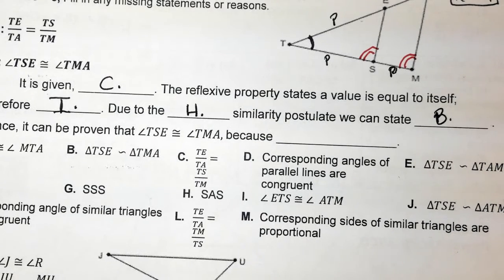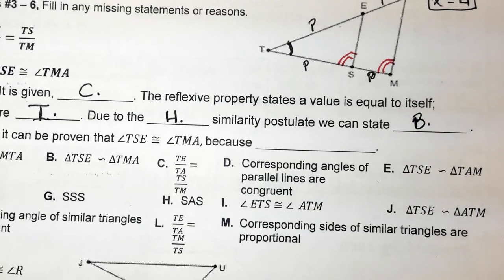Because of what? What's a good reason for that, knowing what these two angles are? I heard D, I heard M, and now I just heard K. Let's read all three and find out which one fits best. D, corresponding angles of parallel lines are congruent. Did they say anything about parallel lines in here? No. So we can't assume that any lines are parallel.